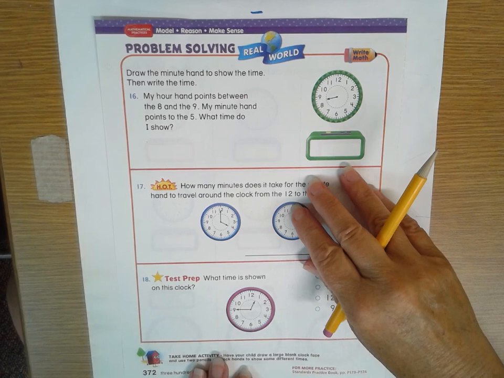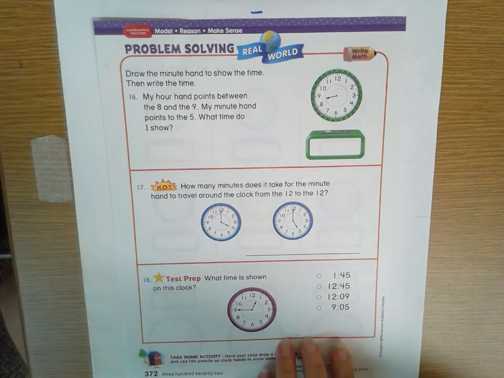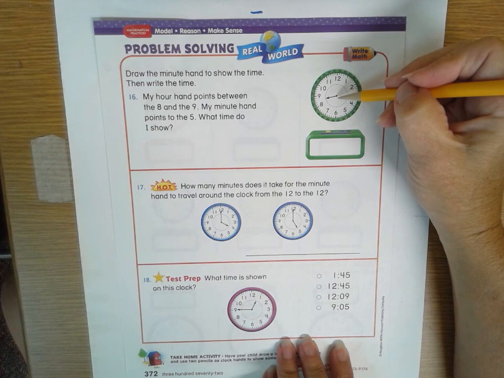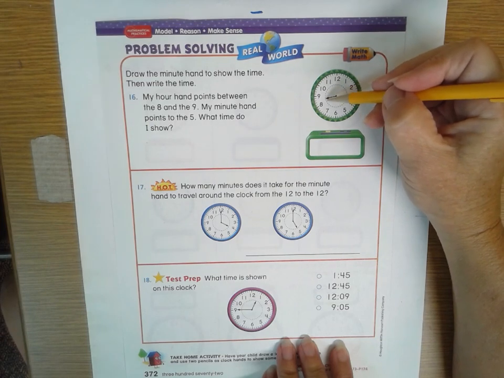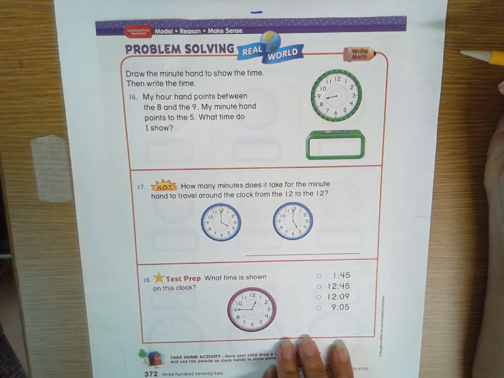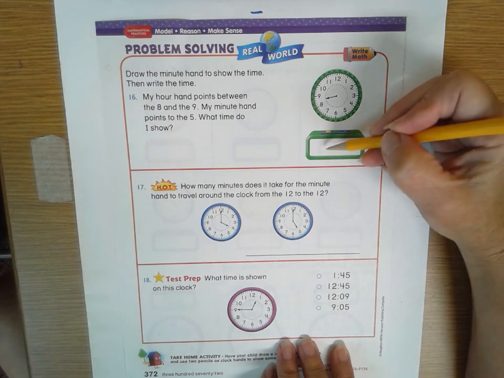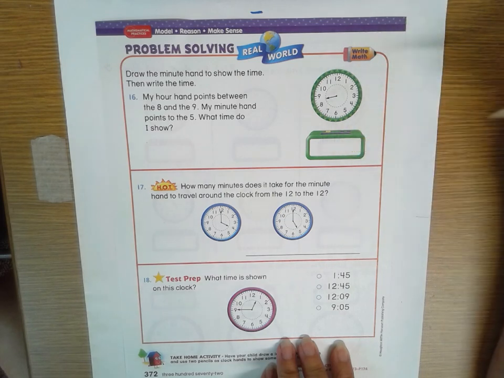Turn your paper over. We're on page 372. It says draw the minute hand to show the time. My hour hand points between 8 and the 9. So this is the hours. My minute hand points to the 5. So you need to make your minute hand point to the 5 and then write the time in the digital clock.